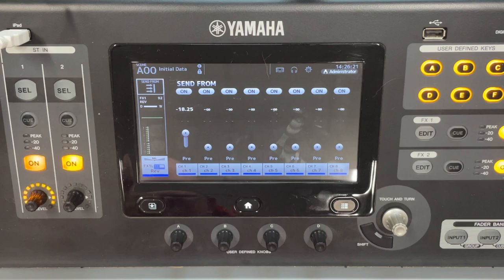Pre-fader means that your reverb is not affected, and this comes into play when you use automation, when you use some scene changes and you program in some crescendos and decrescendos.